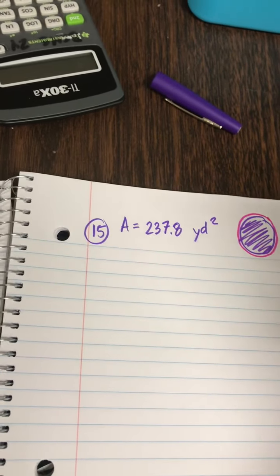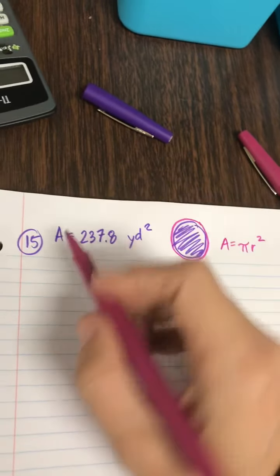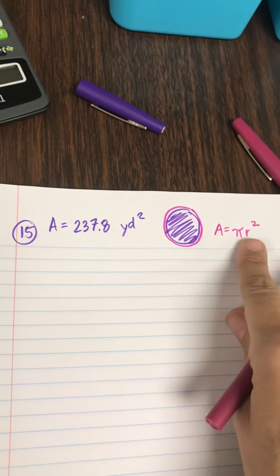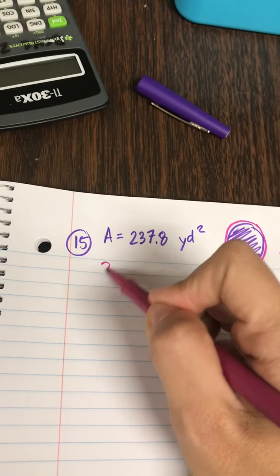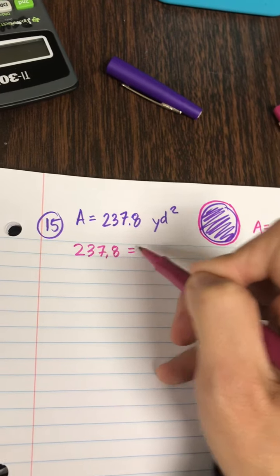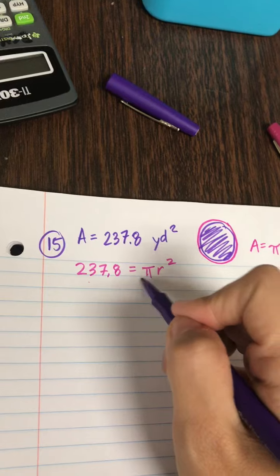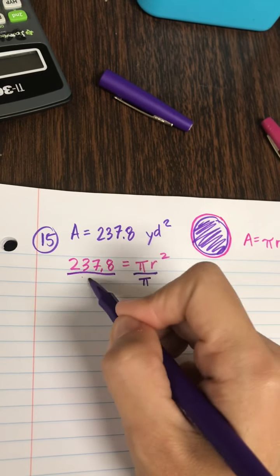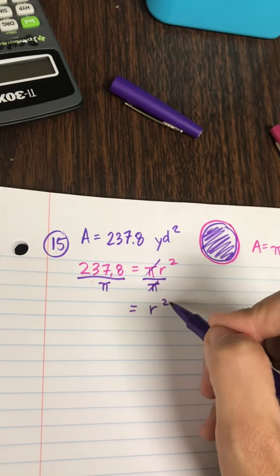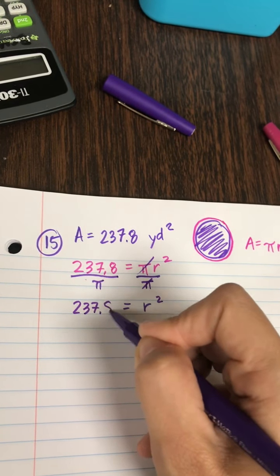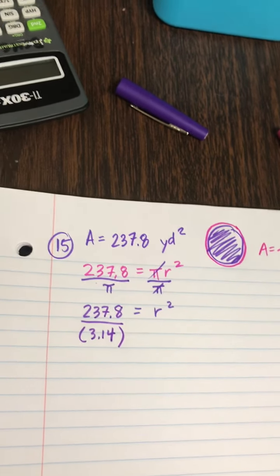So we need the formula for area, and we know the formula for area is pi r squared. And then we also know that the area is equal to this. So using just substitution, we can say that 237.8 has to equal pi radius squared. Okay, so if you divide by pi, those would cancel out, our radius squared would equal 237.8 divided by pi. And we've been told to use the number 3.14.